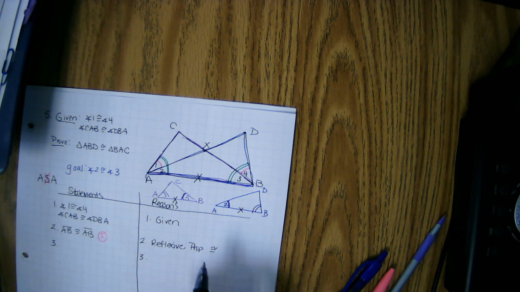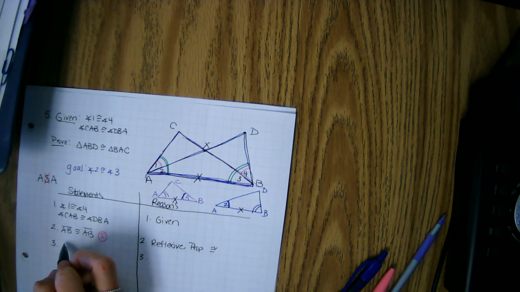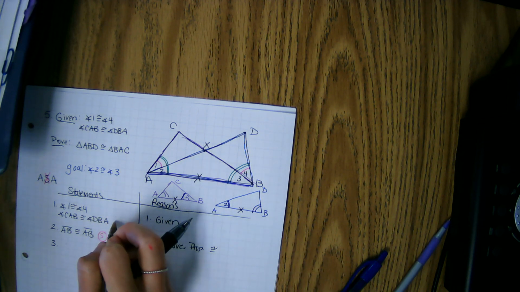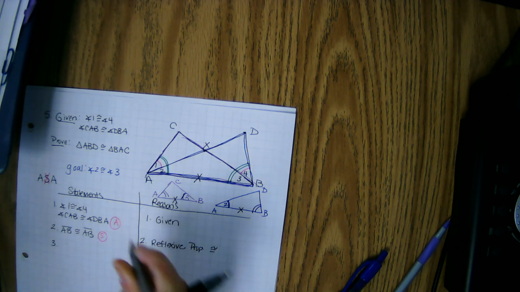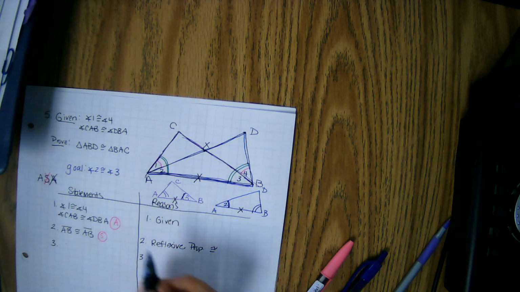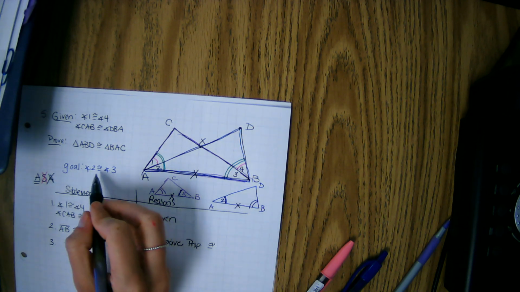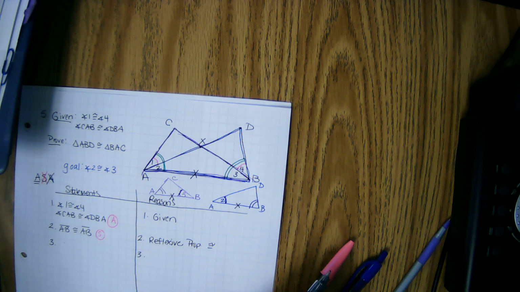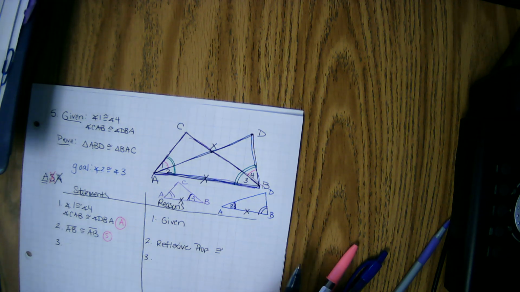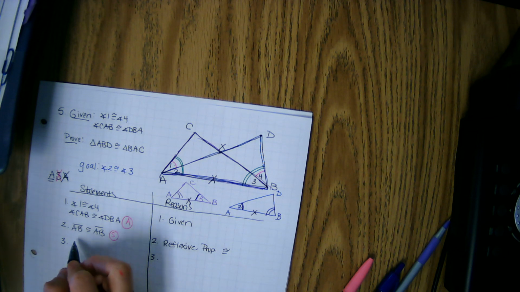So the one pair, we already have: the big angle is part of each triangle. So I have that right up here. They're congruent, not equal. So that's a good thing. That gives me my A. So I still need my other pair of angles. So that's the angle 2 congruent to angle 3. So that's where we're going to use our subtraction to do that.